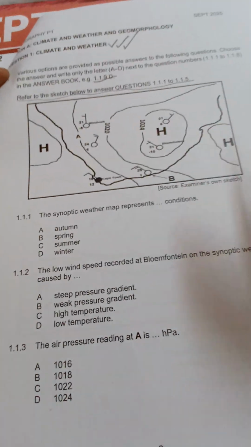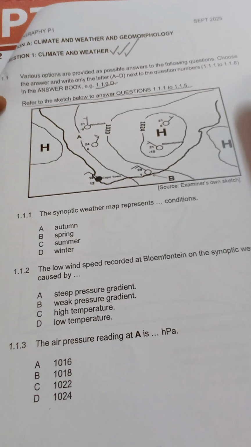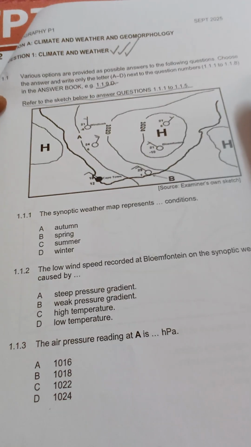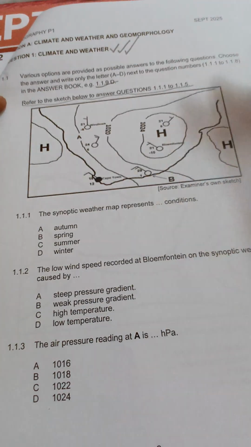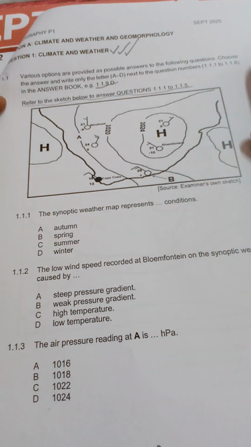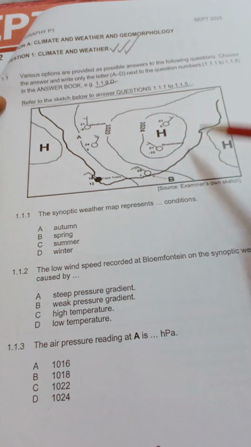Okay, before I start answering the question, I think there's something that I want to train you. The moment you get a picture, the moment you get a sketch, try to analyze it, to make sense of it before you even attempt to answer any questions. Try to make sense of it, to analyze it before you attempt to answer any question. Okay, so you can see what we have on our sketch.